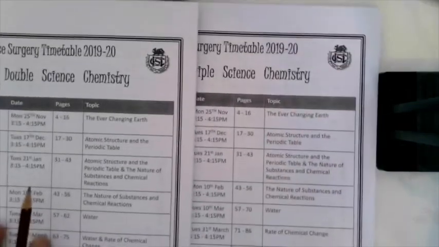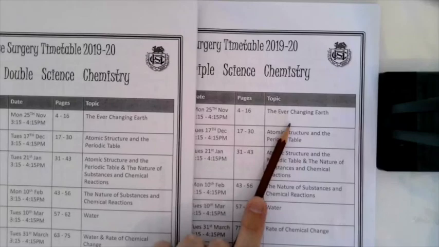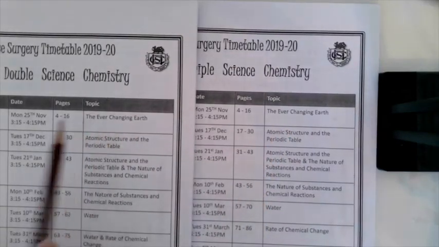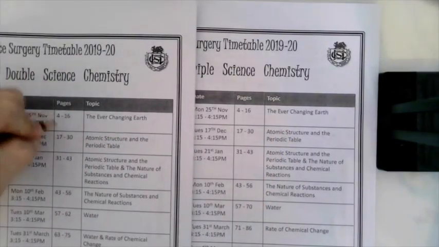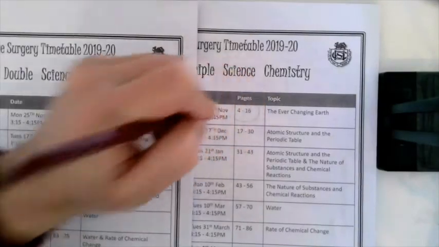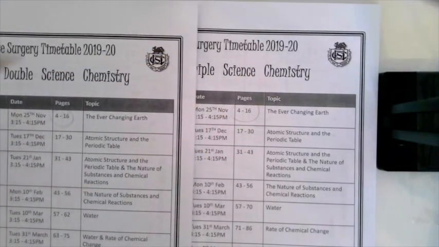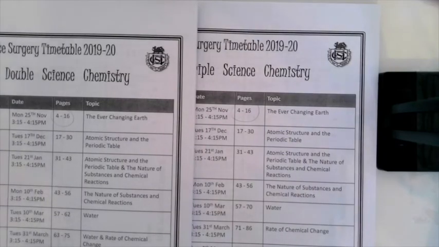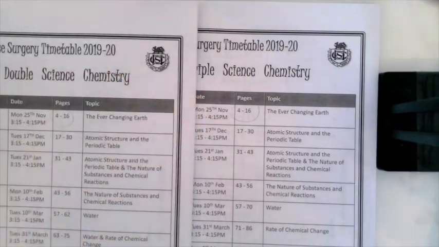I'd suggest you make sure you've done the questions for the ever-changing Earth topic, so pages 4 to 16 in both of the books, and then if you go on to Google Classroom, you will see the mark scheme for each of these topics. Do let me know if you get stuck on any questions, or if any don't make sense to you. Feel free to email me and I will help you.